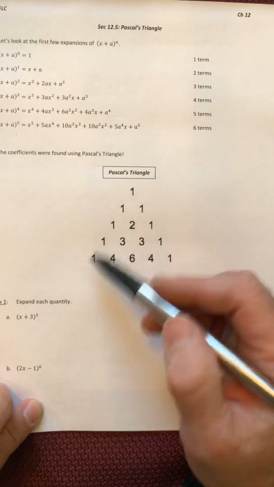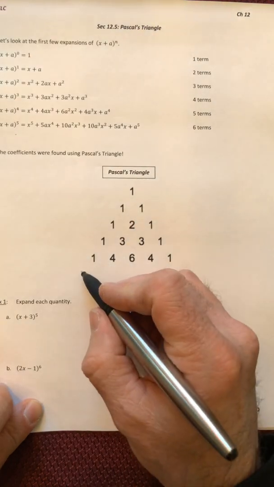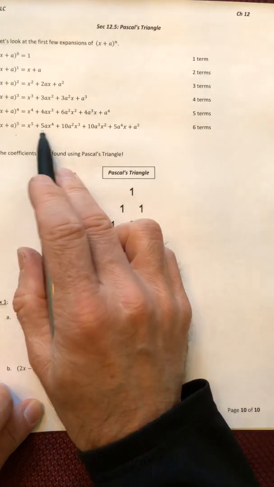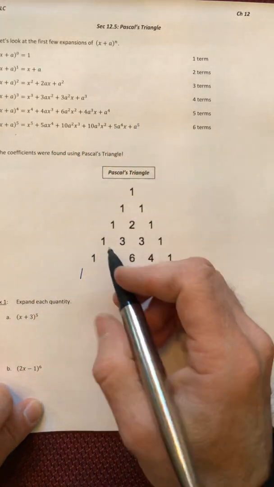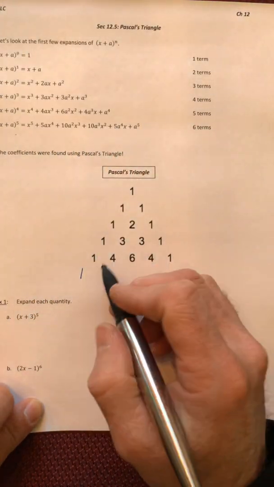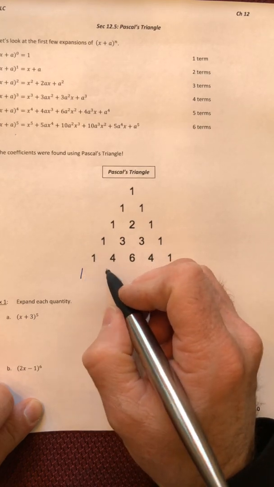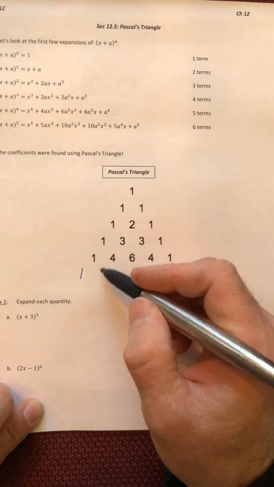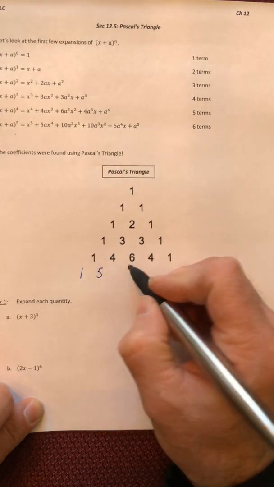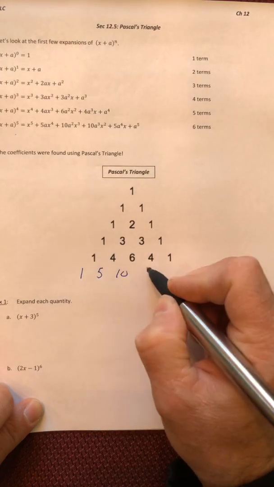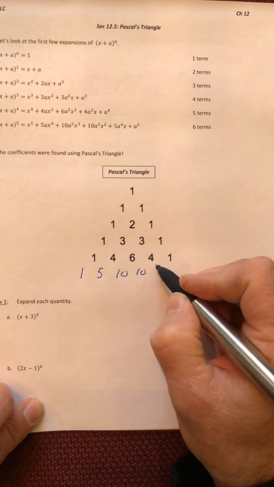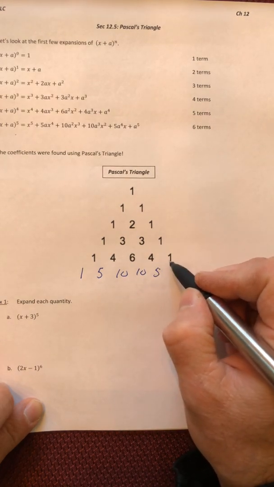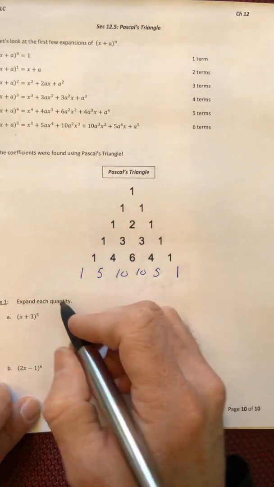If you notice, the first number and the last number is always a 1. So if we wanted to get the next row, we could cheat and just look at this, or notice the pattern. The pattern is you just add up the two numbers that are above it. So 1 and 4 is 5, 4 and 6 is 10, 6 and 4 is 10, 4 and 1 is 5, and that's the last pair to add, so then it ends in a 1.